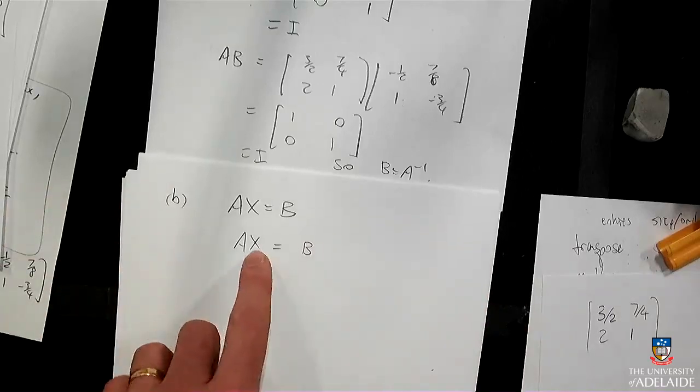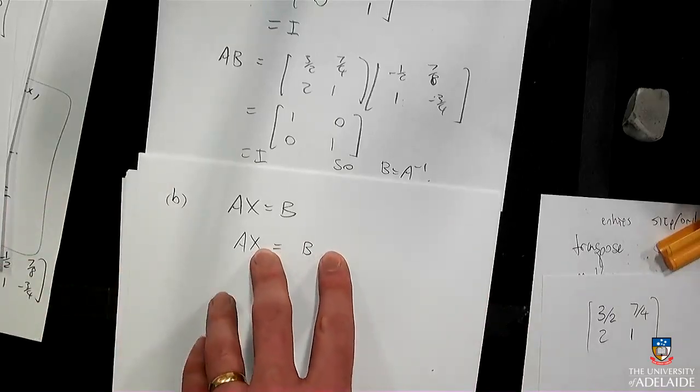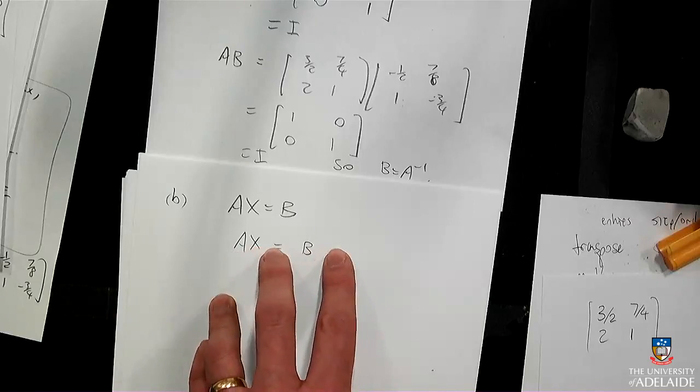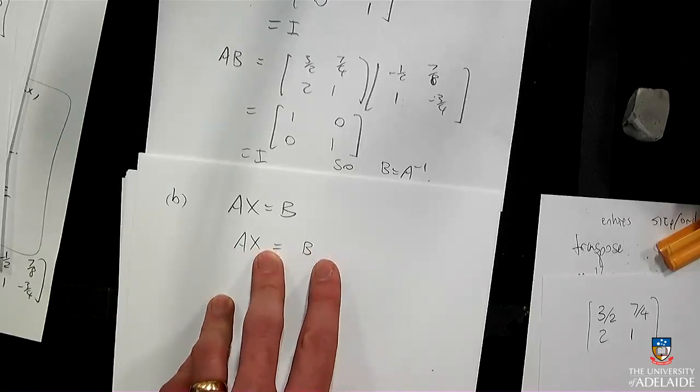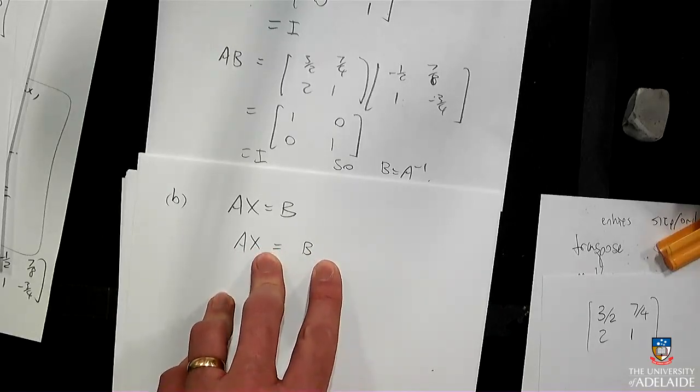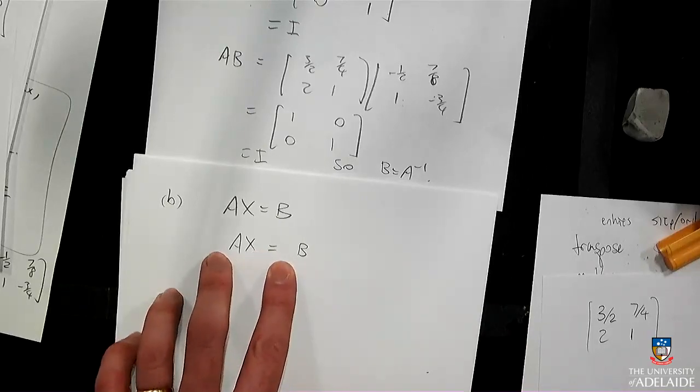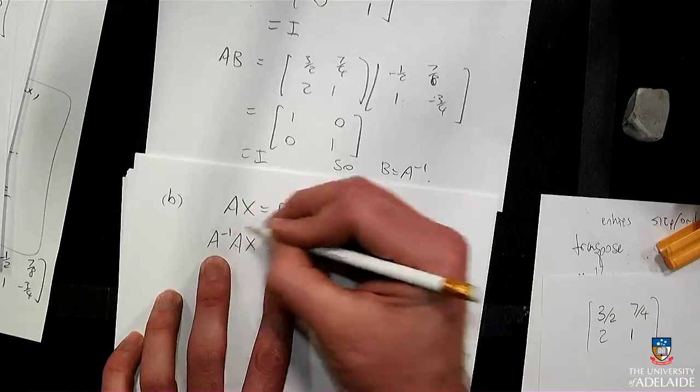I can multiply by A inverse here or here. If I multiply on the right by A inverse, that's not going to help because I'll have AX A inverse, and I can't switch the order of them, so I'll be stuck. But if I do it on this side, then it will be next to the A.